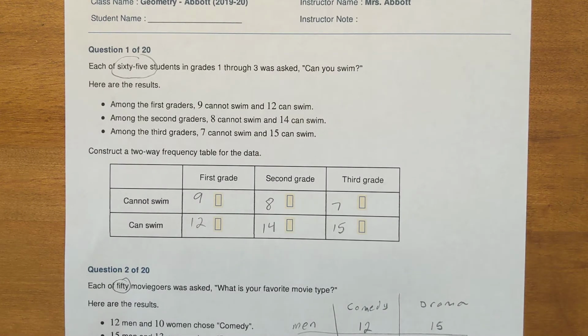This lesson discusses how to create and read a two-way table. Number 1, each of 65 students in grades 1 through 3 was asked, "Can you swim?" Here are the results. Among the first graders, 9 cannot swim and 12 can swim. Among the second graders, 8 cannot swim and 14 can swim. Among the third graders, 7 cannot swim and 15 can swim. Construct a two-way frequency table for the data.